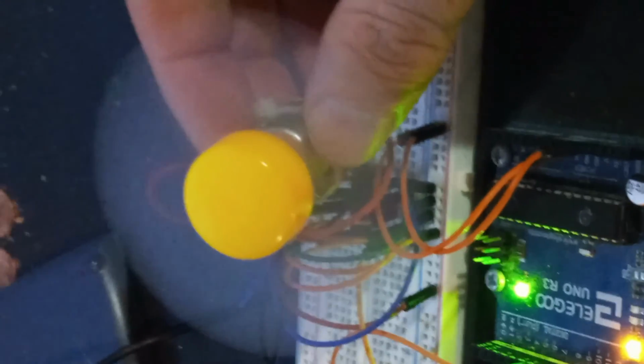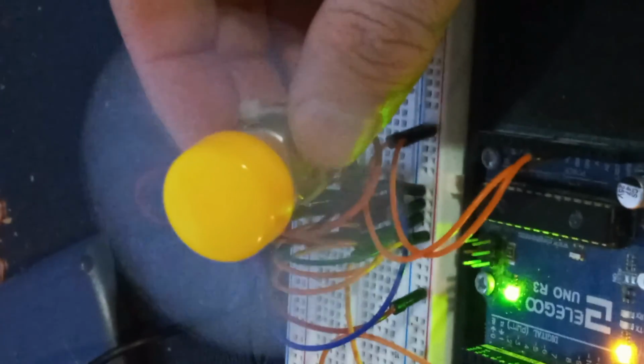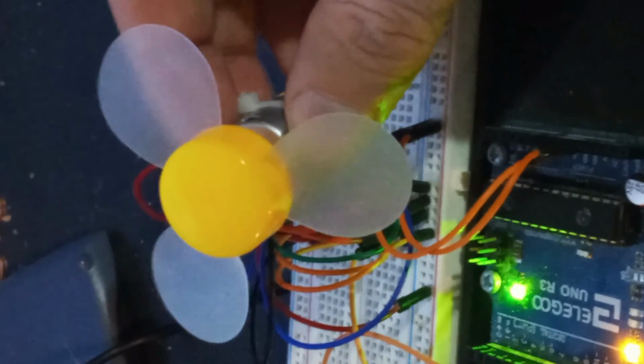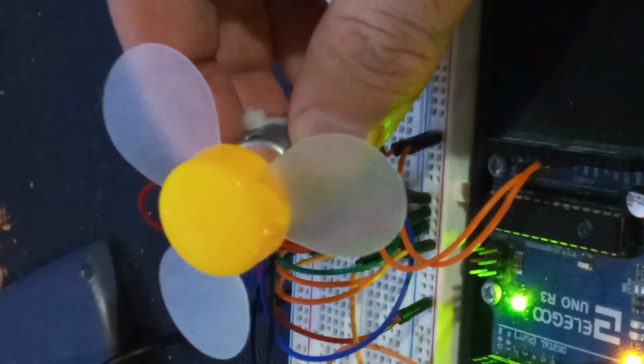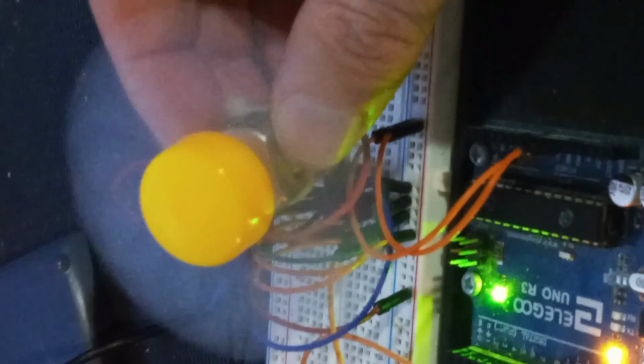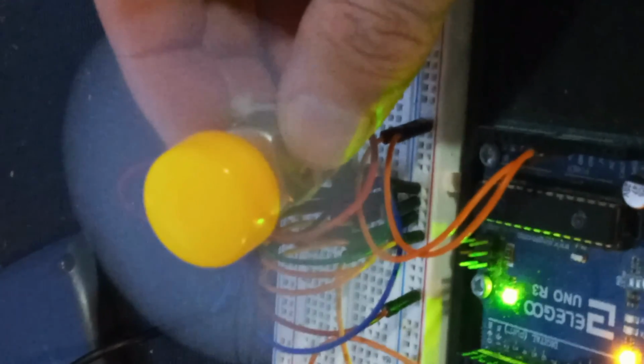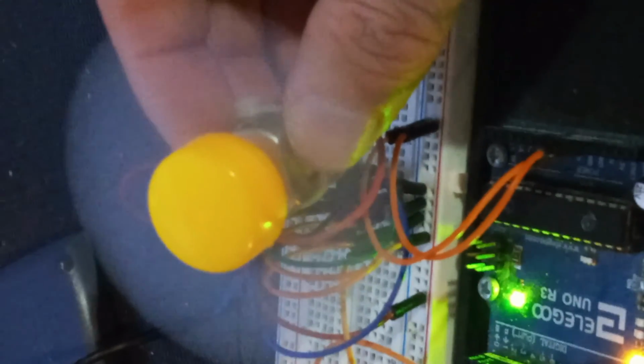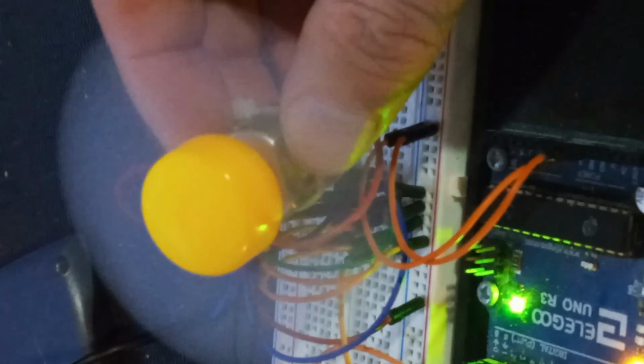Hey guys, sorry about the mess here, but this is the pulse width modulation DC motor. It's going to start out working at 100% power, or 100% duty cycle, which is always on. It's going to stop for a good 10 seconds. And when it resumes, it's going to be at 50% duty cycle. So there's your 50%. You can see it's running much slower.